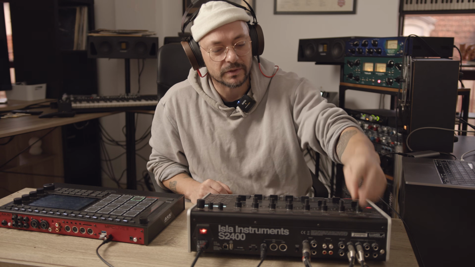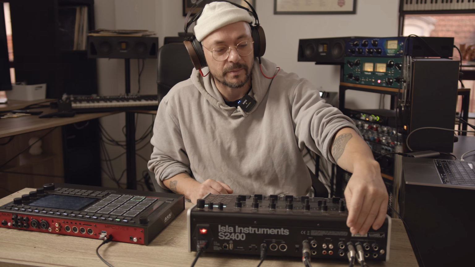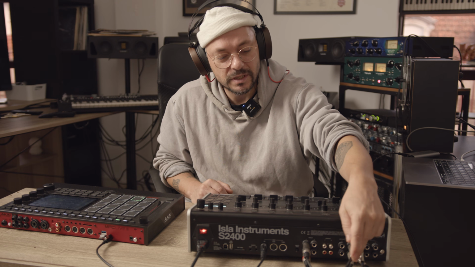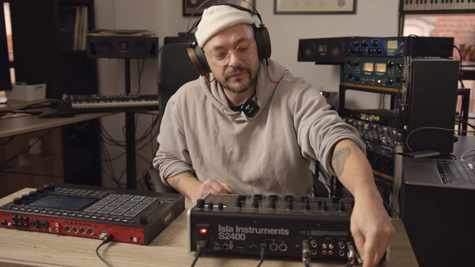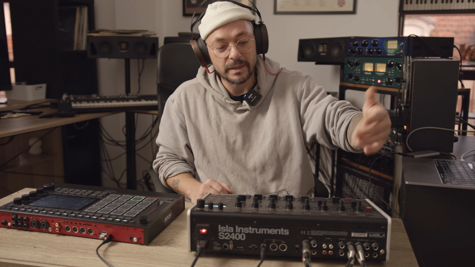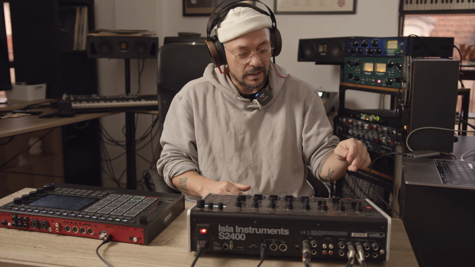So there's two types of filters here, analog filters here on the back. You got the dynamic filters coming out of these, and then you got the fixed filters, the other filters coming out of 3 and 4. So I'm just going to be switching between 1 and 2.